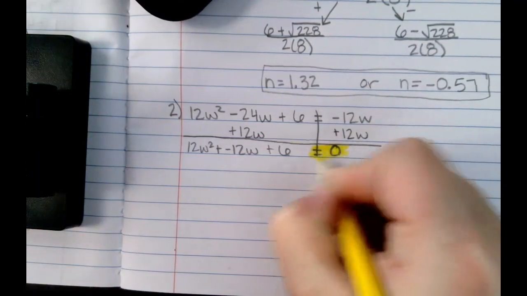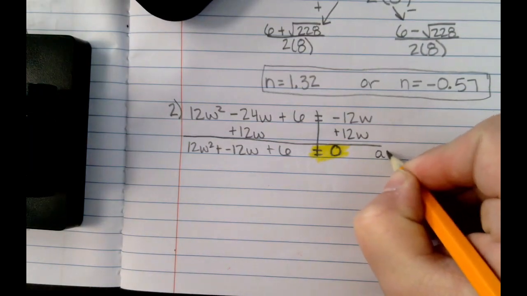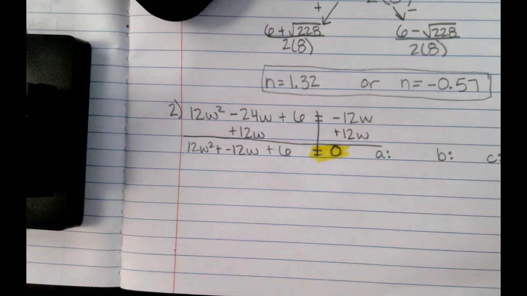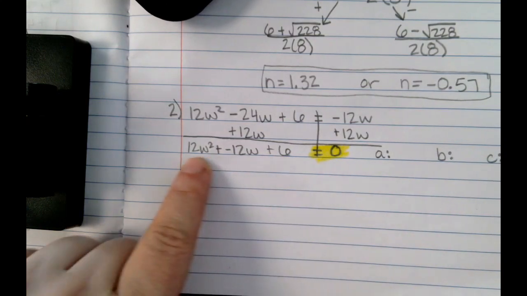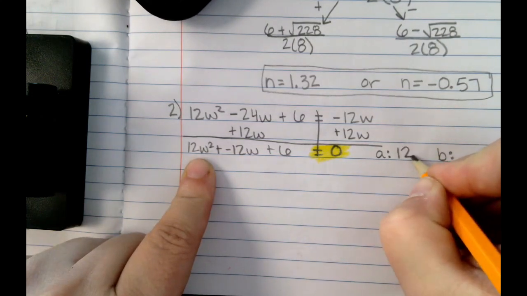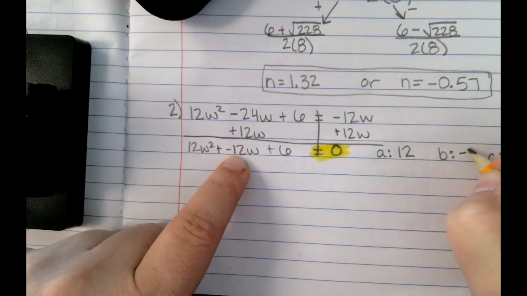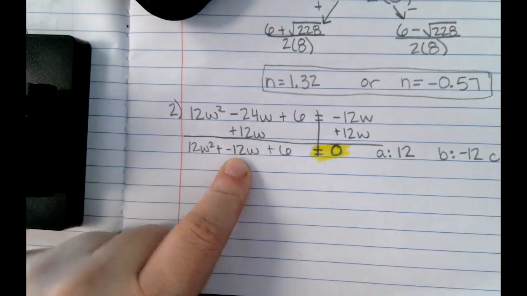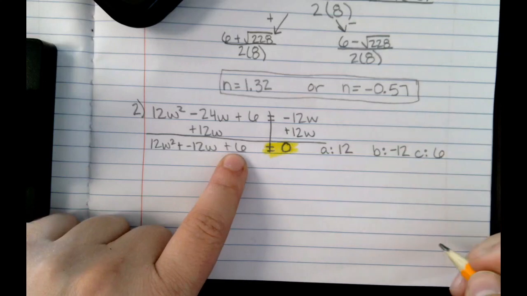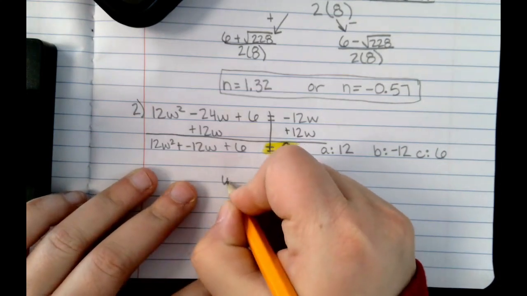That was a really important part. Once we see that equals 0, we can now identify what is our A, our B, and our C. So our A is that first part here, which would be 12. B is negative 12. And C, we have is 6. So we're at the point ready to use our formula. Instead of x equals, we'll say w equals.